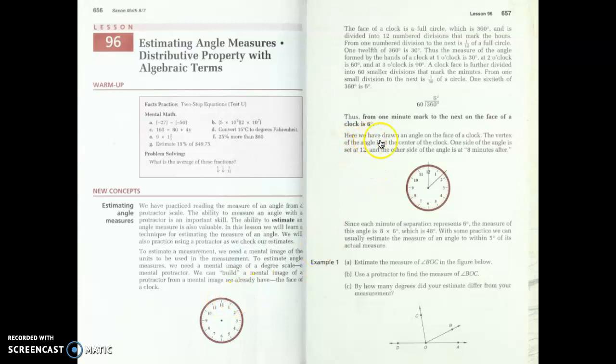Here we've drawn an angle on the face of a clock. The vertex of the angle is at the center of the clock. One side of the angle is set at 12 and the other side is set at 8 minutes after. We know that each minute that goes by represents a 6-degree increase. So we can multiply 8 times 6, which gives us 48 degrees. So from 12 to 12:08, or 8 minutes after, it's going to be 48 degrees.